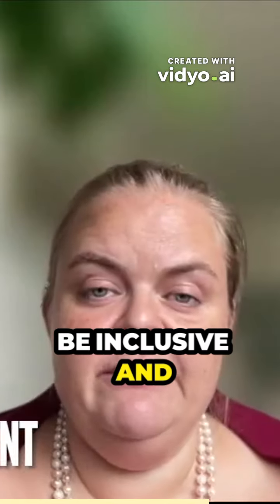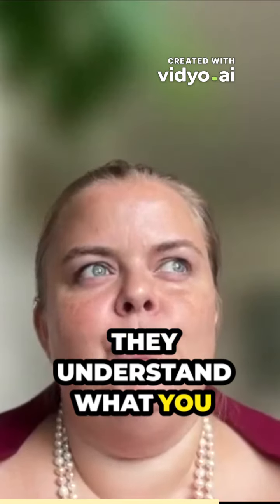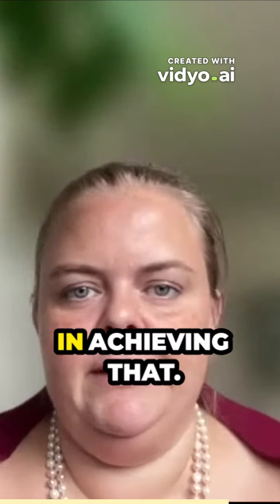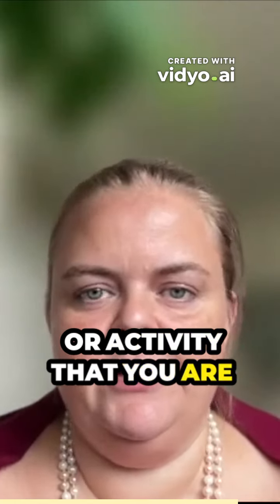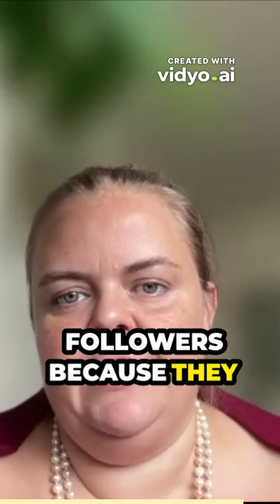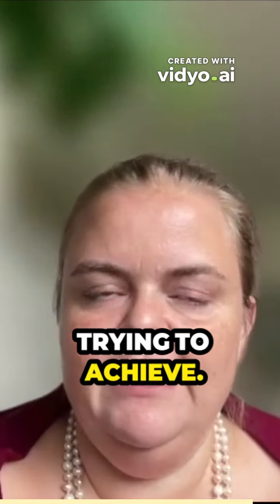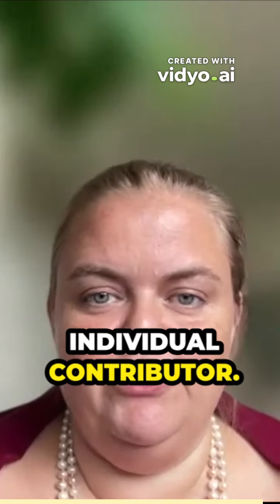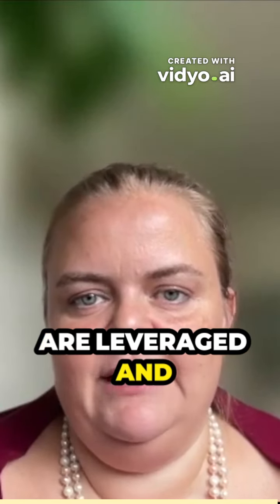Be inclusive and transparent so that you can get people on board, and they understand what you are trying to achieve, and they can eventually align with and support you. In that particular project or activity that you are trying to lead, you can gain people who are going to be the followers, because they align with your purpose, and you're being transparent so that they understand what you are trying to achieve. And again, you can do that as a people manager, you can do that as an individual contributor, it doesn't really matter. And obviously, being inclusive means making sure that people and their talents are leveraged, recognized and acknowledged.